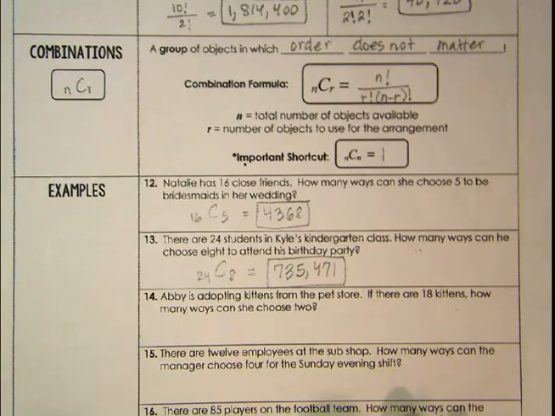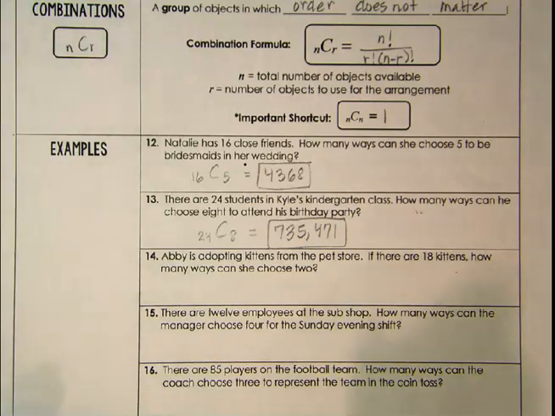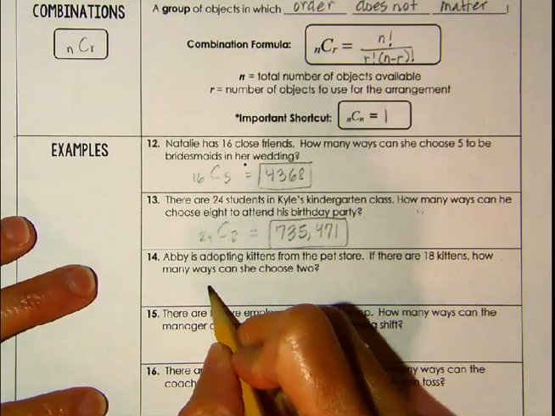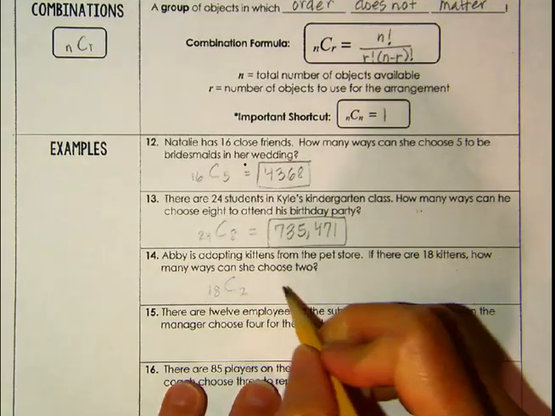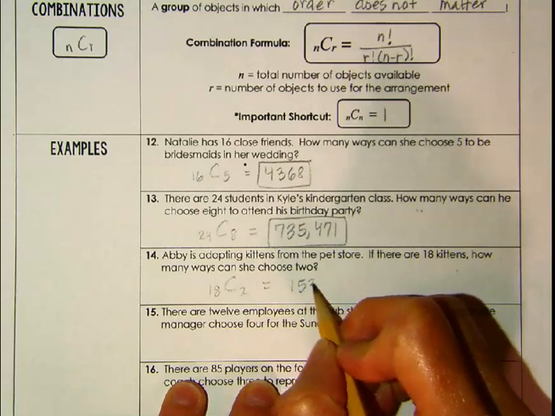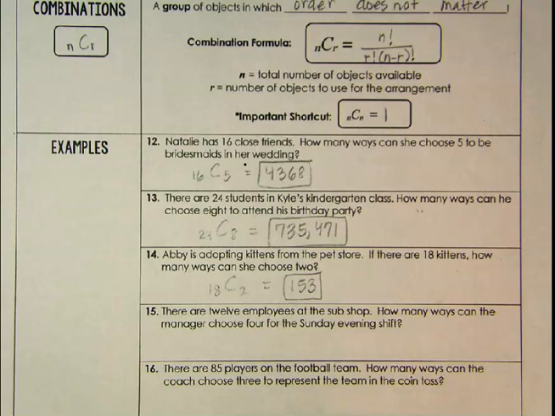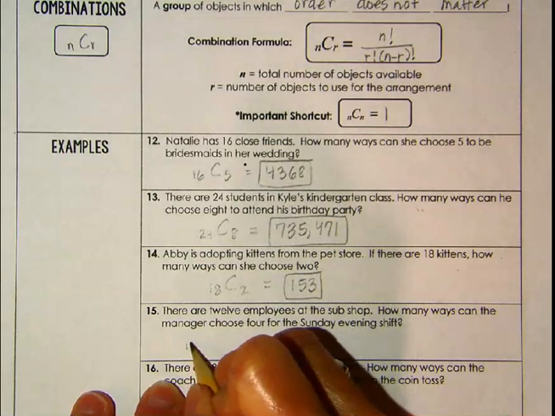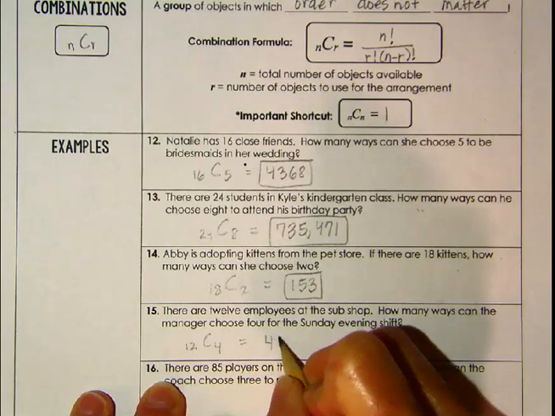Number 14, Abby is adopting kittens from the pet store. If there are 18 kittens, how many ways can she choose 2? So let's see, there's 18C2, and that gives us 153. Number 15, there are 12 employees at the sub shop. How many ways can the manager choose 4 for the Sunday evening shift? So 12C4, that's 495.